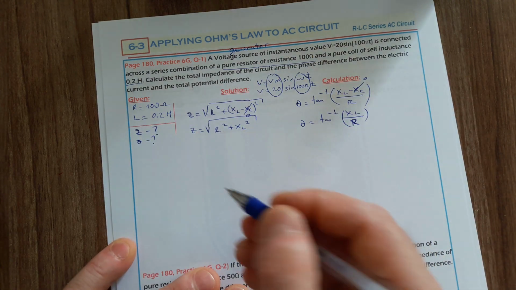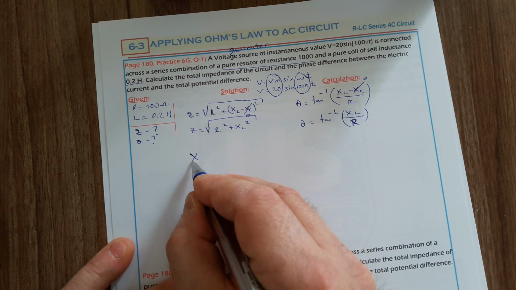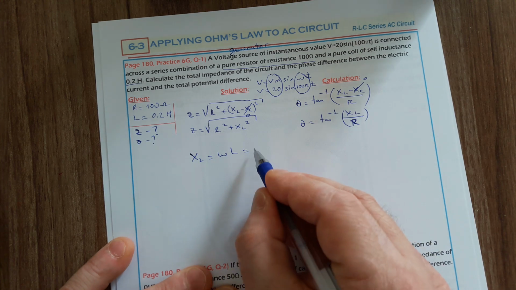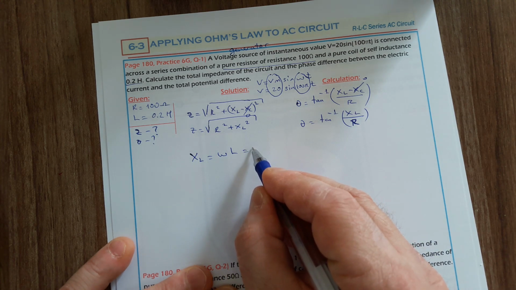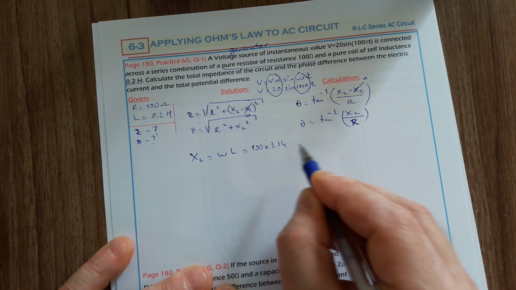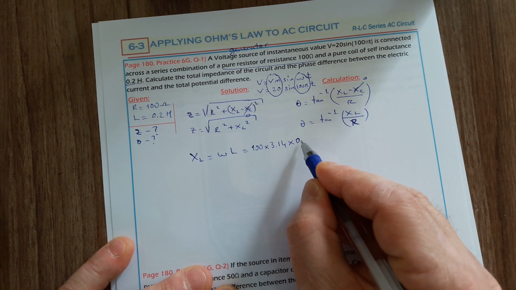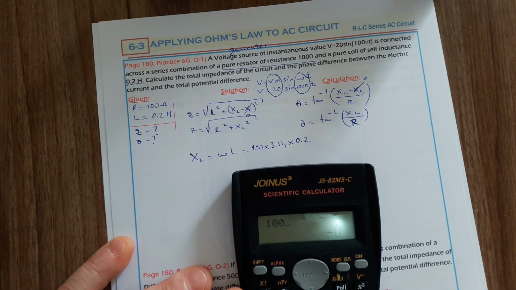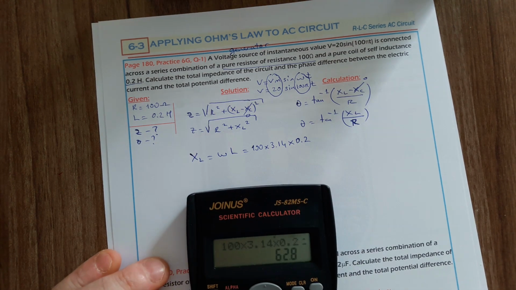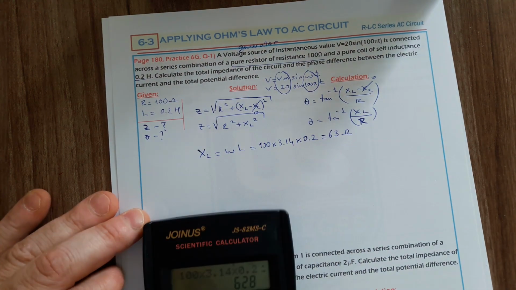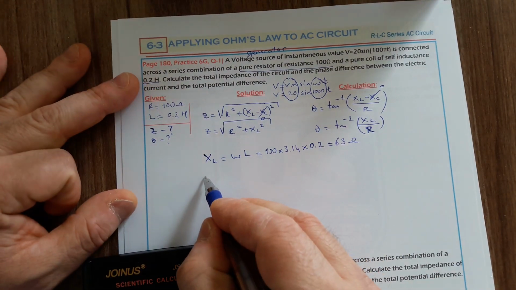So then you need to know what XL is. XL is not given, L is given, so we should calculate XL first. XL is equal to, remember, omega times L. Omega is given, 100 pi, which is almost 3.14 times 100, multiplied by L, which is 0.2. Let's calculate XL: 100 multiplied by 3.14 multiplied by 0.2, which is equal to 62.8, almost 63 ohm. XL is 63 ohm.